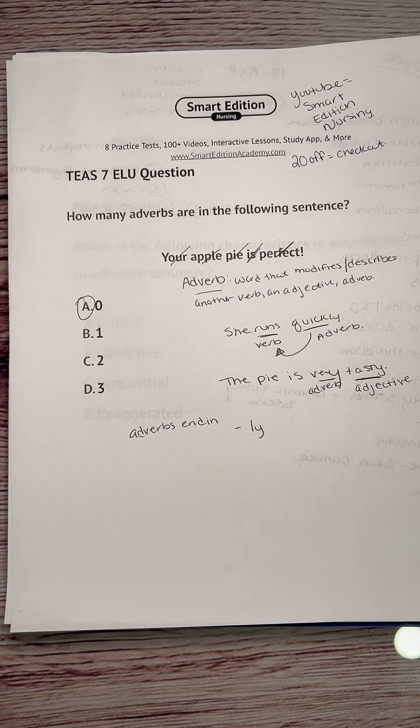Okay. Not all adverbs end in ly, just most of them. It's a good indicator, but definitely not all.